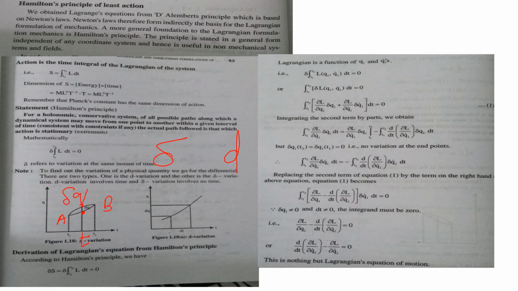But d variation means the variation that occurs at two different times, like time t1 and t2. The variation in the value of the coordinate at two different times is called d variation, dq. The variation in the coordinate at the same time when the object is following two different paths is known as delta variation.